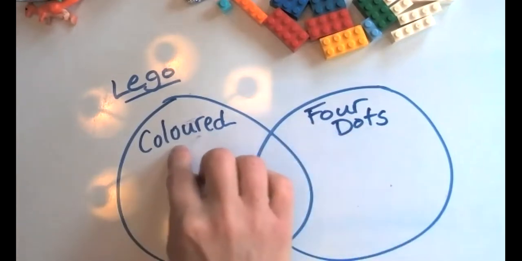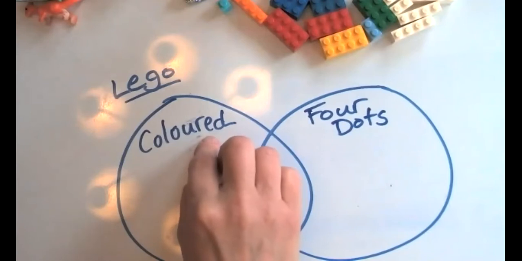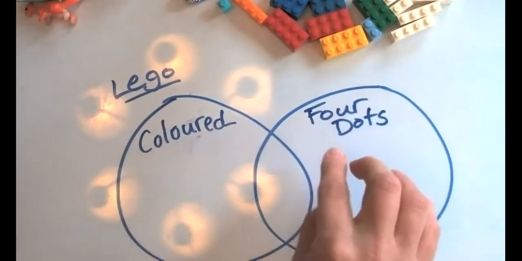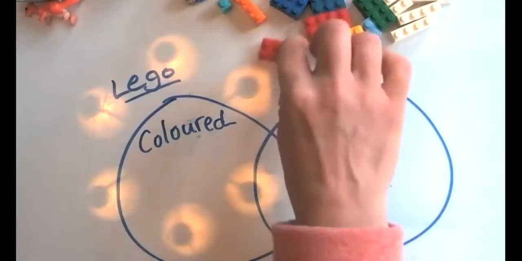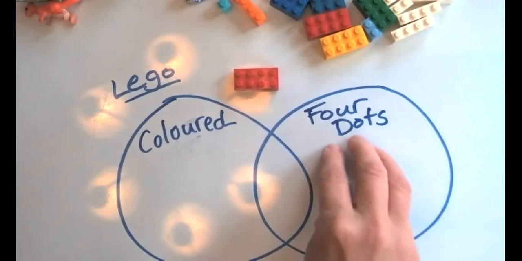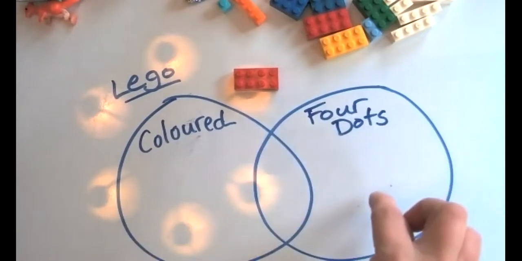Okay, so when I say colored, I mean everything that's a color, bright colors, not counting white. White would not be colored Lego. And then here, everything that only has 4 dots. These are the dots, these little bumps, okay? So if it has more than 4 dots, it can't be here. It has to only have 4 dots to be in this circle here.